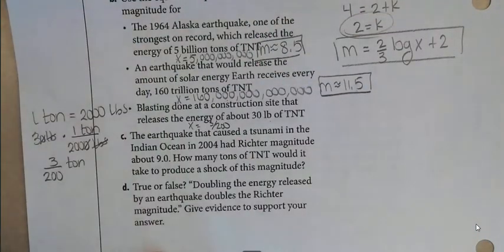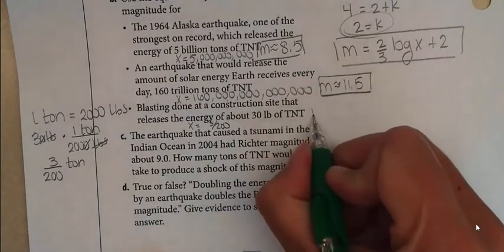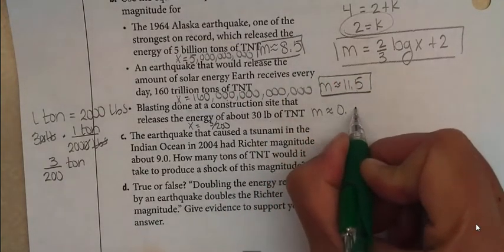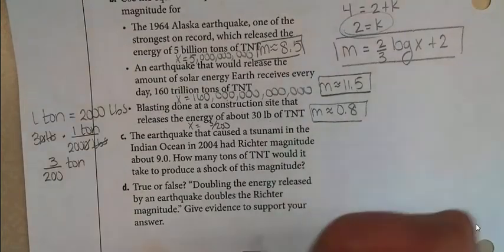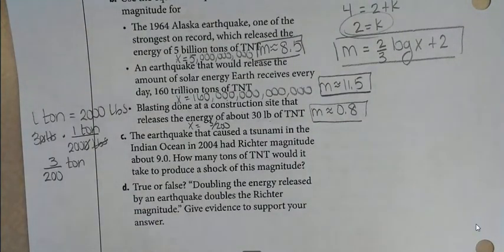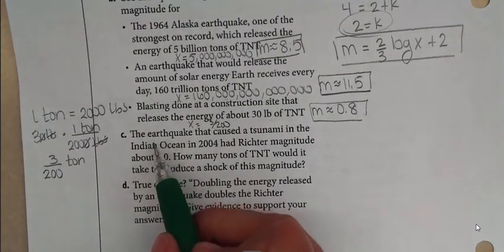About a 0.8 magnitude. Okay, let's move on to C.